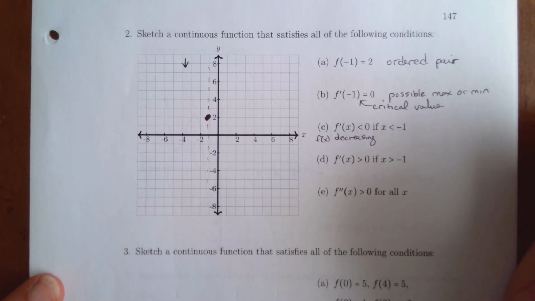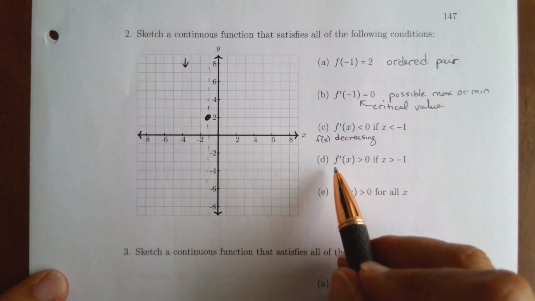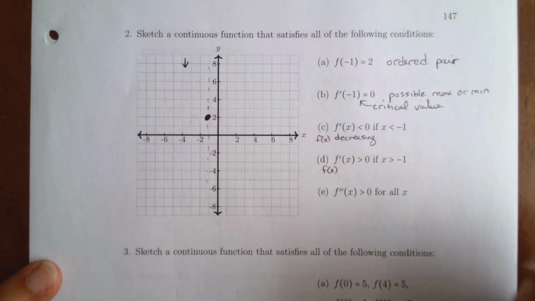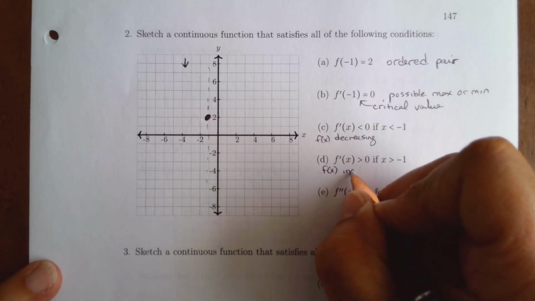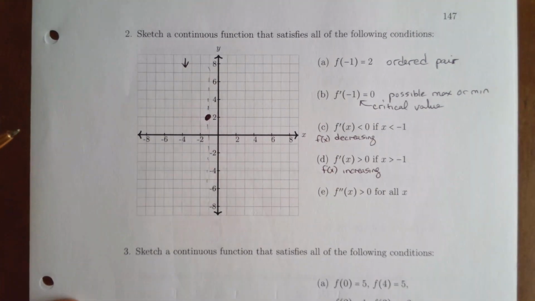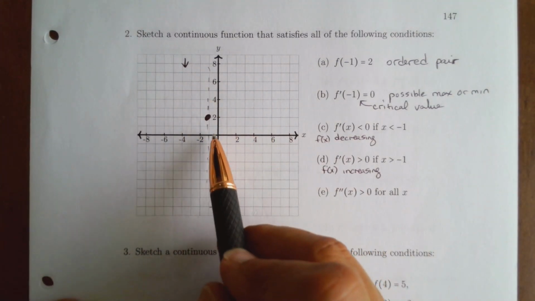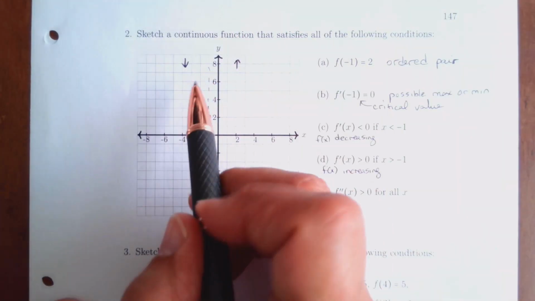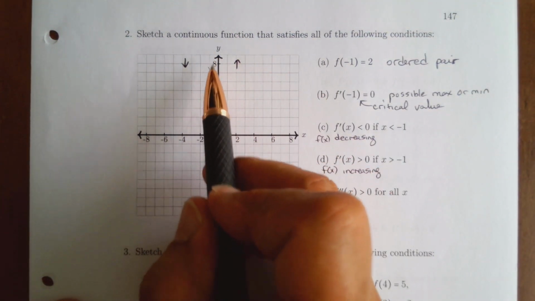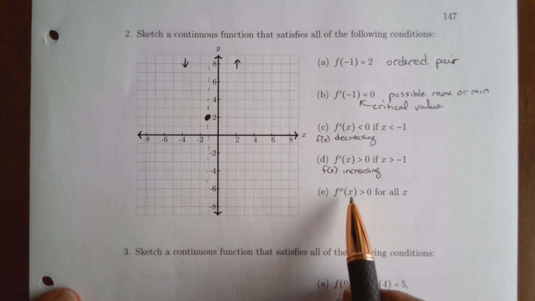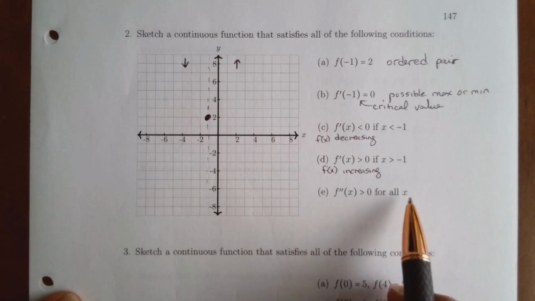Part D says the first derivative is greater than 0. Wherever the first derivative is greater than 0, that's where the function is increasing, when x is greater than -1. So on the right side of my dotted line over here, we're increasing. All of this stuff over here is increasing from this dotted line over, not from 0, but from the dotted line. And then part E says the second derivative is greater than 0 for all x.